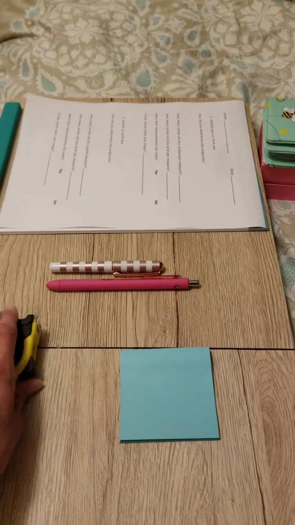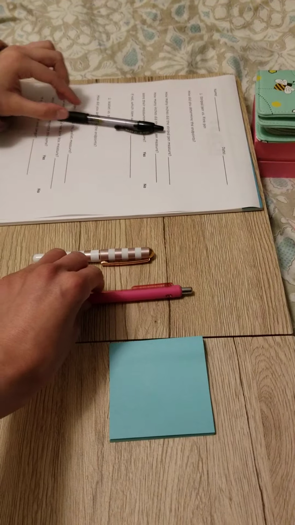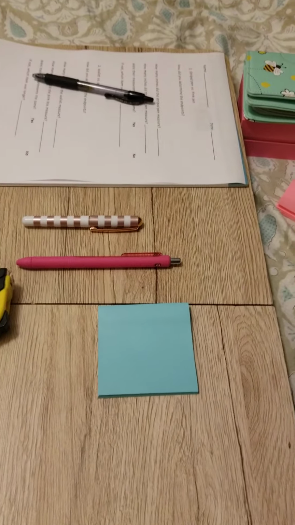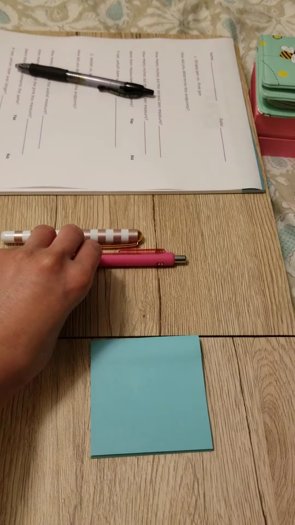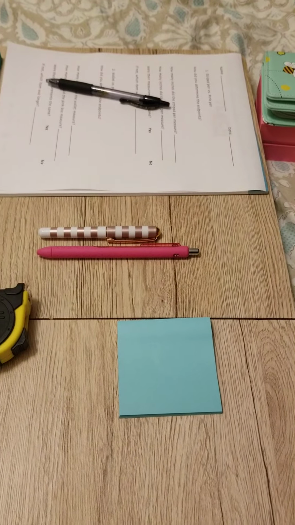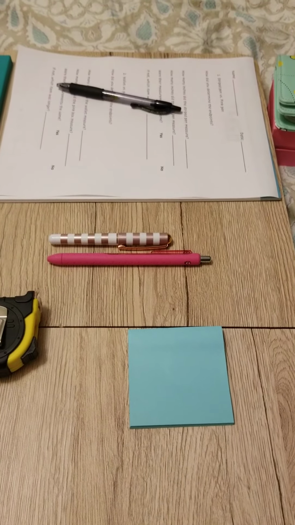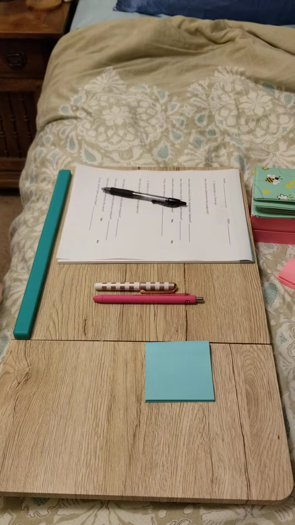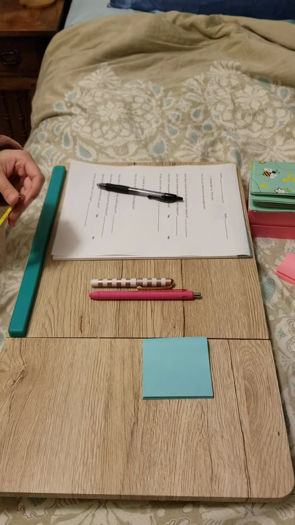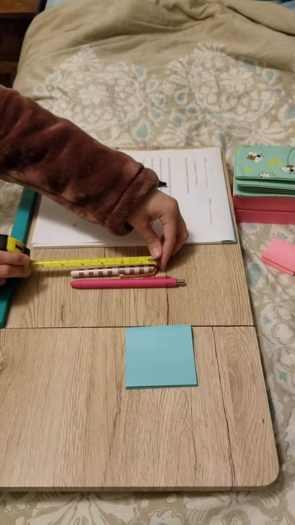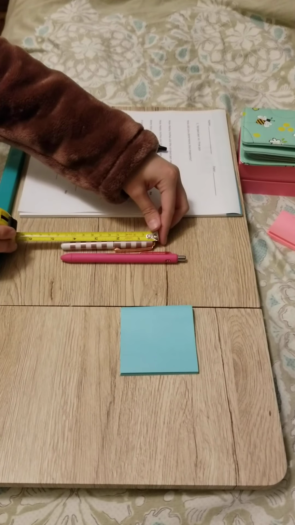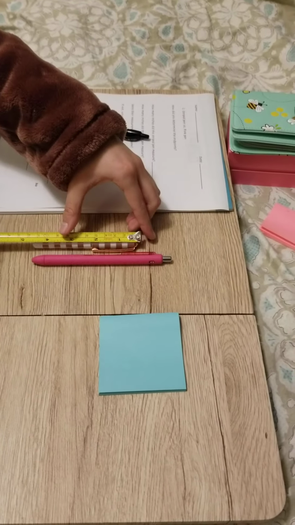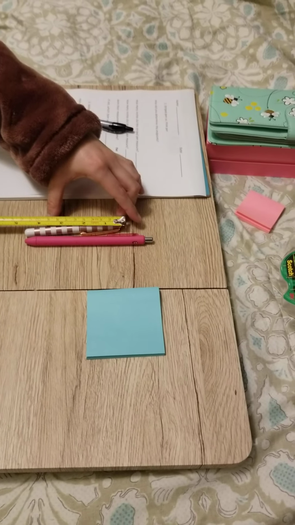So I'm going to let you go ahead and measure these. Which one do you think is longer just by looking at them, if we line them up at the endpoints? The pink one. The pink pen as compared to the striped pen. So now we're going to measure. So we're measuring the striped pen first. It looks like it's about 4.5. 4.5 inches.